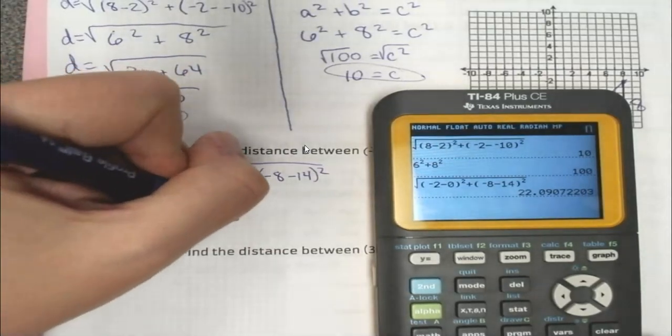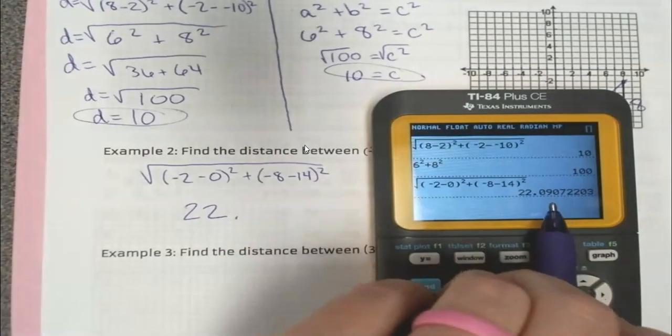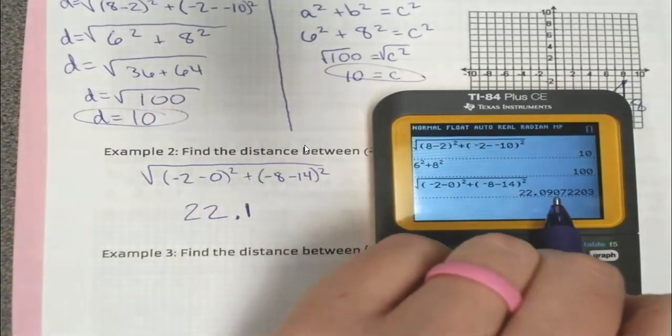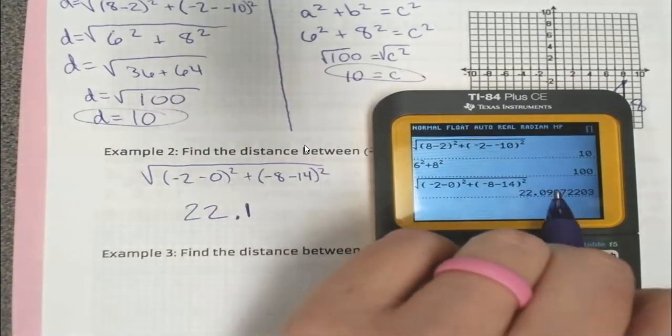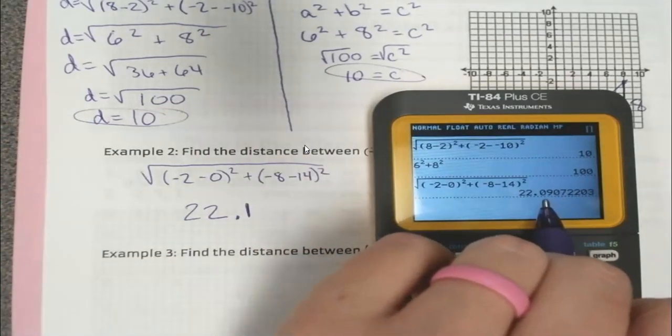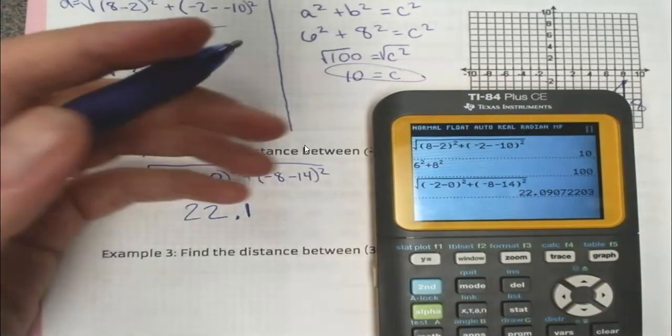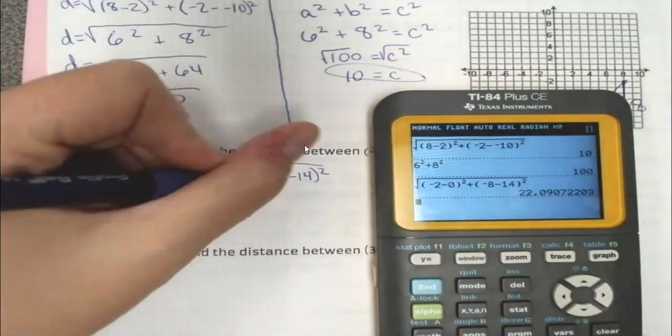We're going to get 22.09, and when we round it to the nearest tenth, that 9 bumps that 0 up to a 1. So if this second number is 5 or higher, then the 0 gets bumped up. If this second number was 4 or lower, the 0 would remain a 0. It would not get bumped up.